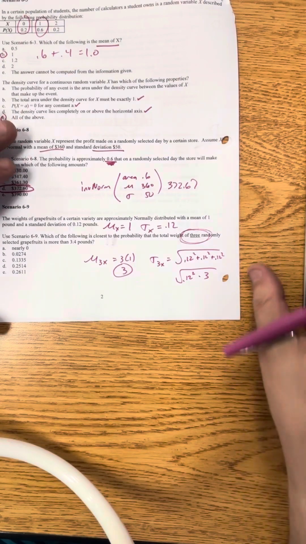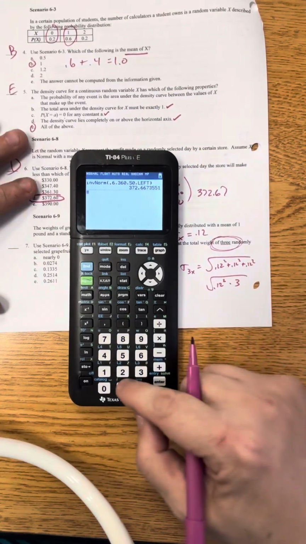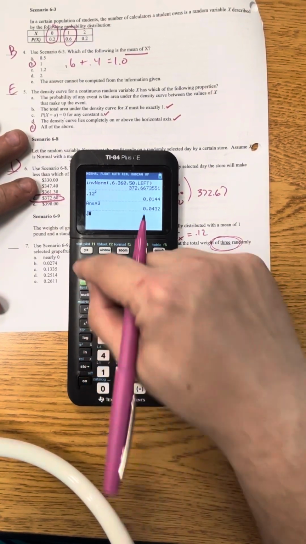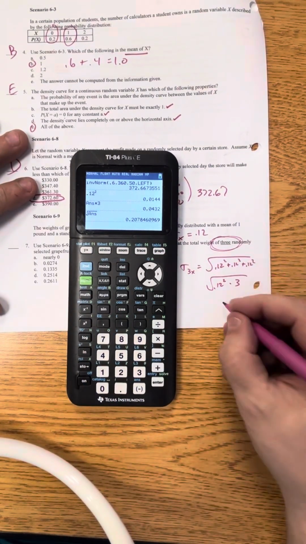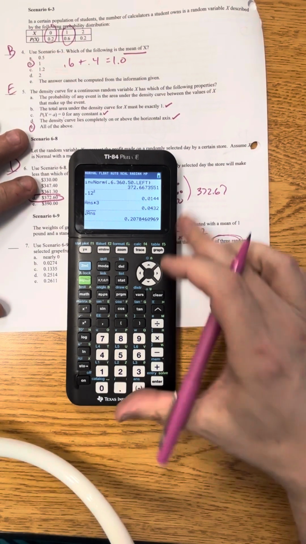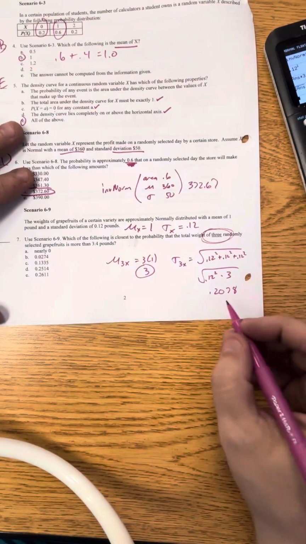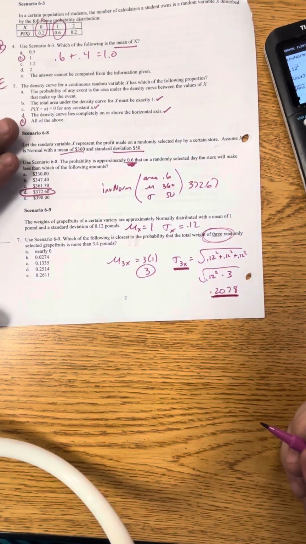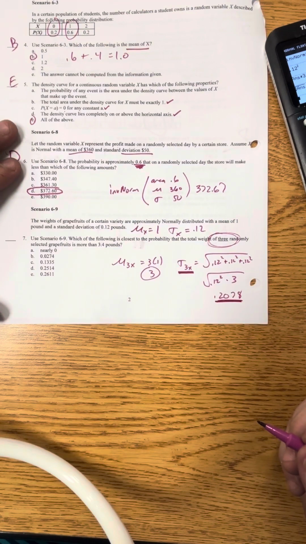That's the hardest part about this question, without a doubt, is getting the new sigma. And I'm going to call that 0.0278. That is the sigma of 3x. I just said mu, I'm sorry, sigma 3x.